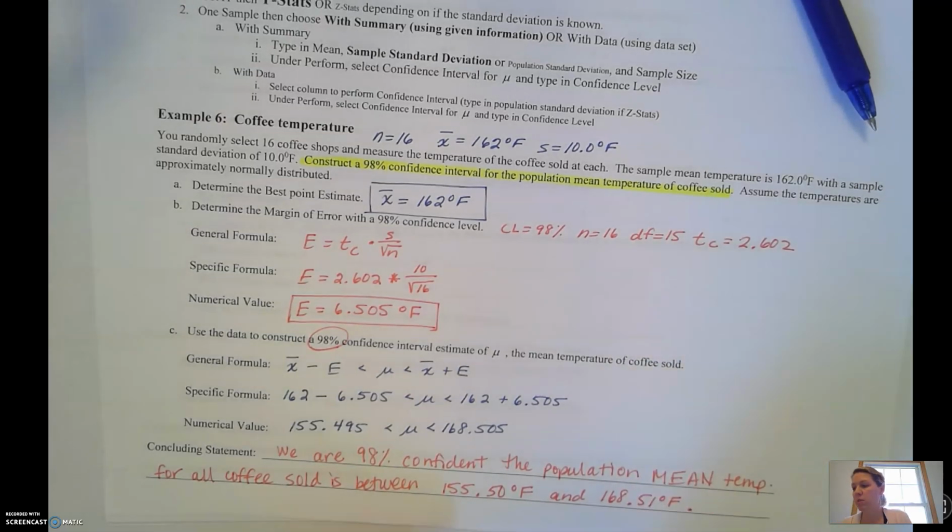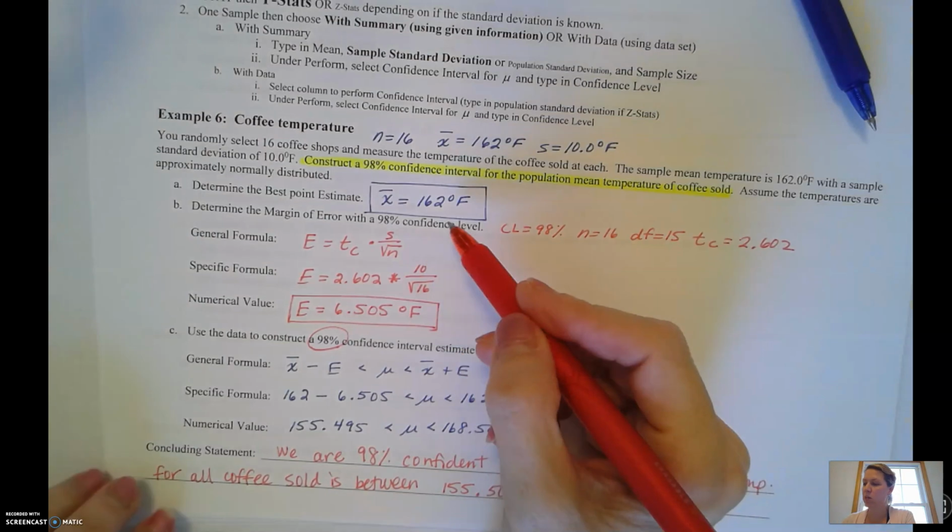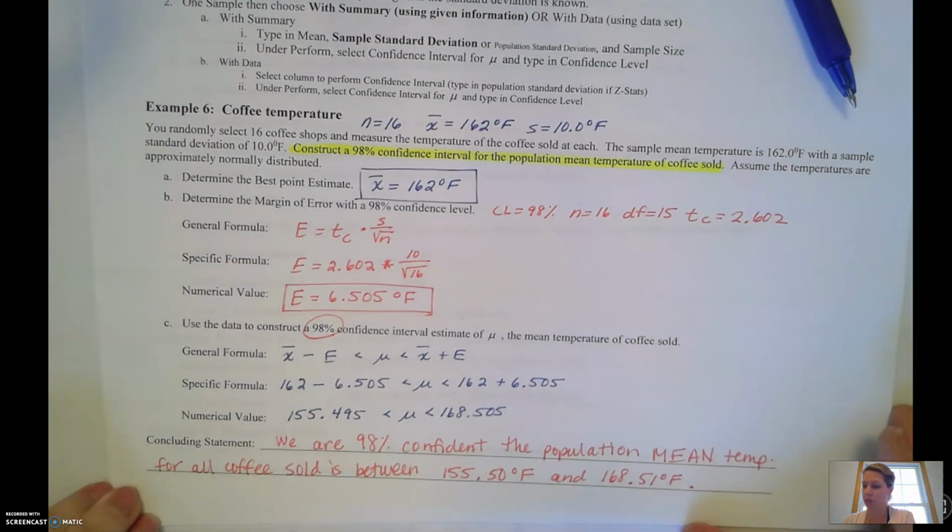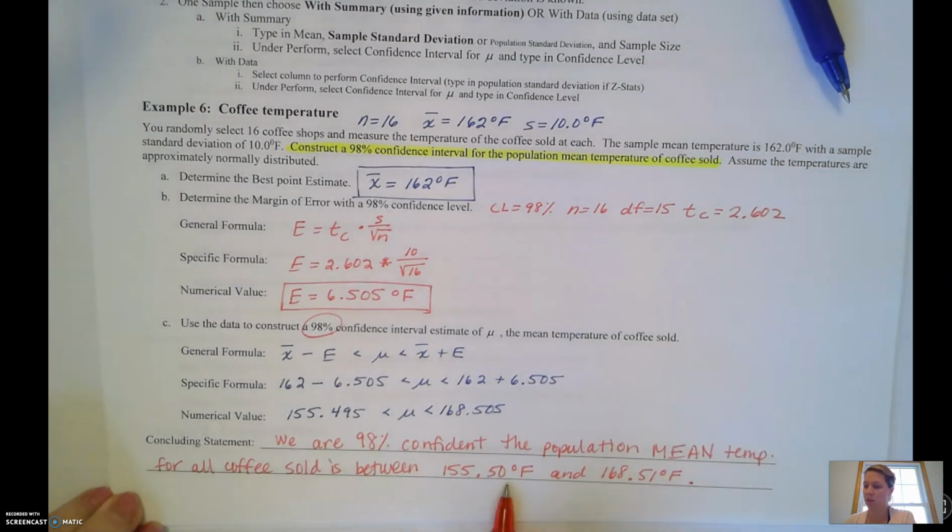Again, our sample mean was 162, which is obviously right in the middle of that interval. We're taking our sample of 162 and estimating a range or interval that the temperature for all coffee would be.